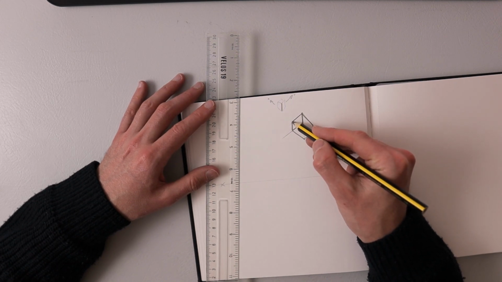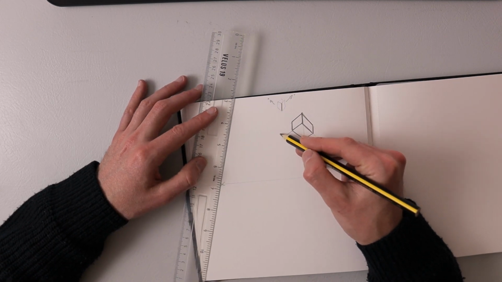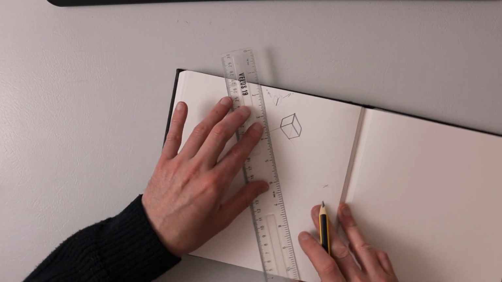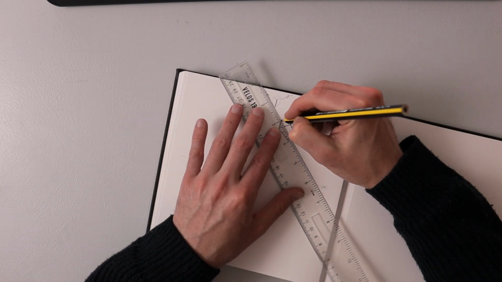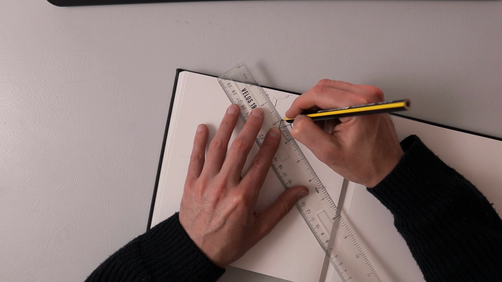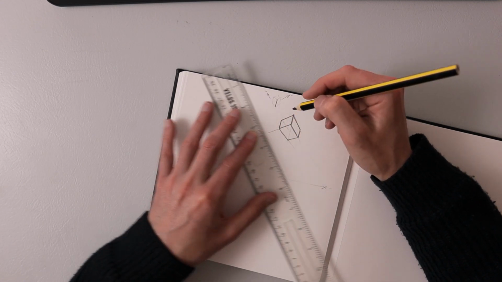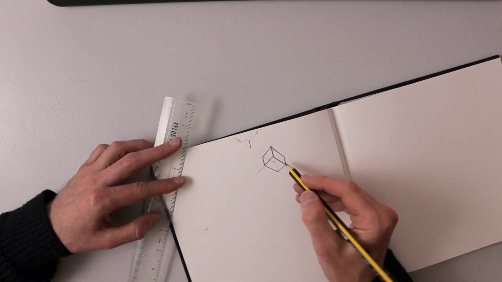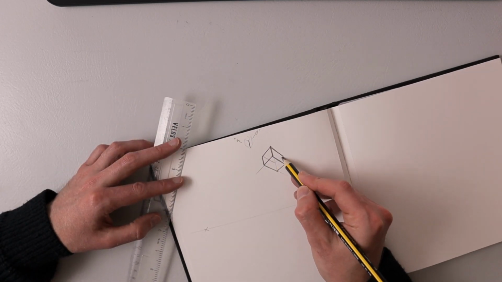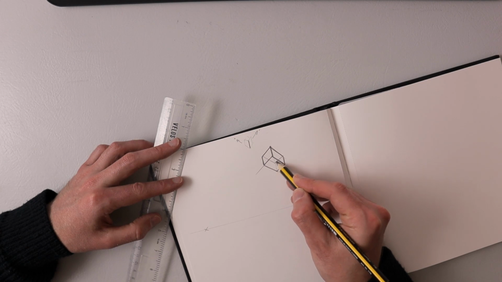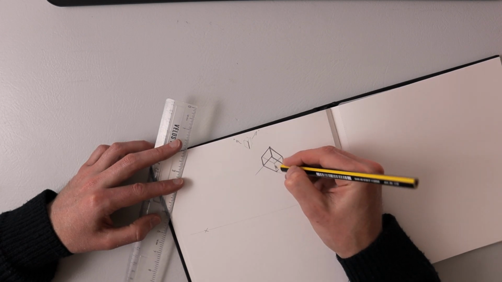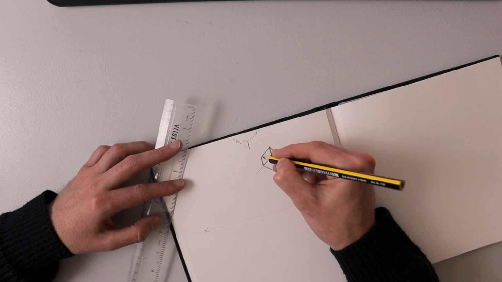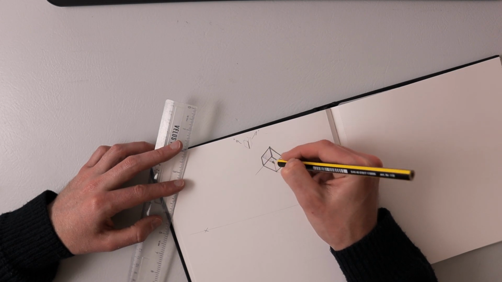So this side on the left is going to go to the right vanishing point, and you can stop at that line you made. And this side on the right hand side, you can just connect it to the first two lines, but it would go all the way down to the vanishing point on the left. And then I'm just going to colour in the top of the box to hopefully make it a little bit easier to see what's going on.